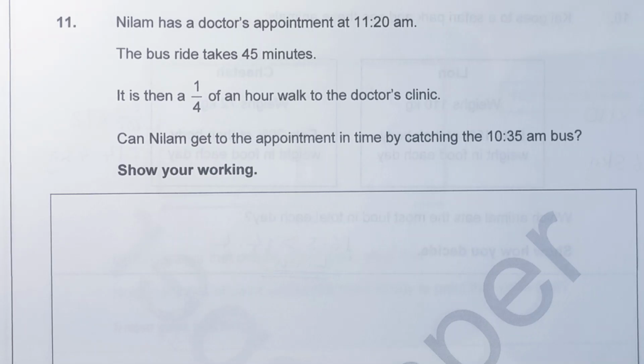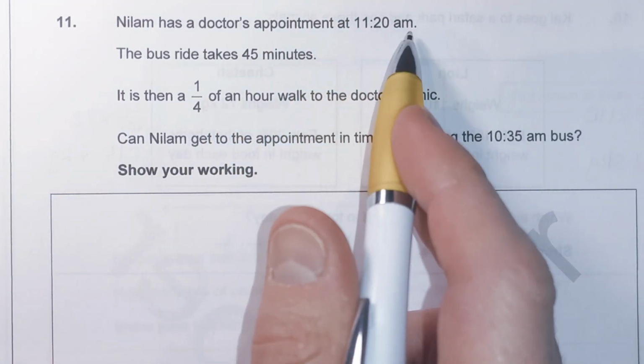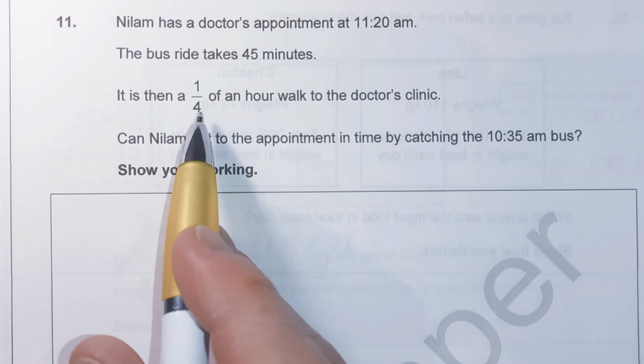Question 11. Nilam has a doctor's appointment at 11:20. The bus ride takes 45 minutes. It is then a quarter of an hour walk to the doctor's clinic. Can Nilam get to the appointment in time by catching the 10:35 a.m. bus? Right, so we've got times, we've got 11:20 a.m., we've then got 45 minutes, we've got a quarter of an hour.